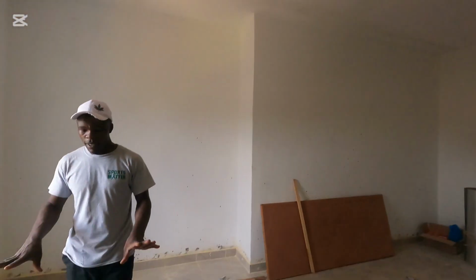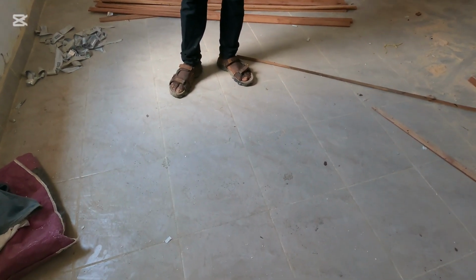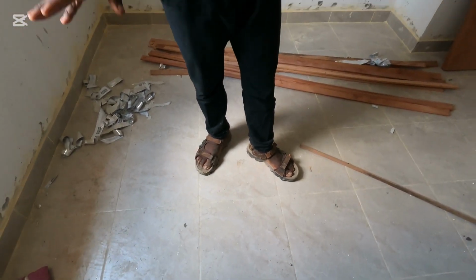Yeah. The only thing left is the electrical work and wardrobes. The tiles are done, very beautiful tiles on the floor. The paint on the roof, the ceiling part of it, is done. The only thing left is the sandpaper on that ceiling and the wall. The walls are not done.